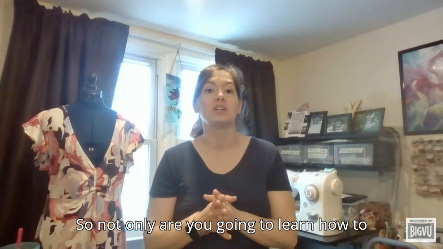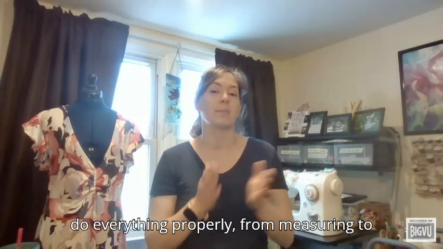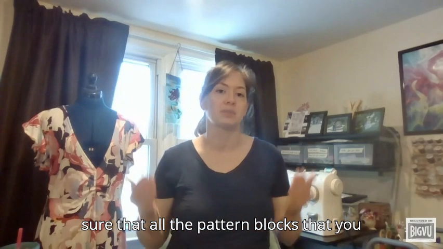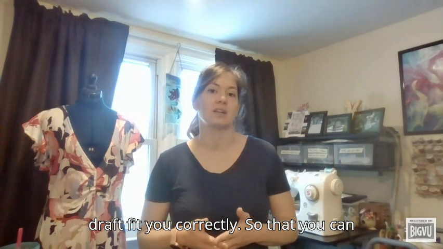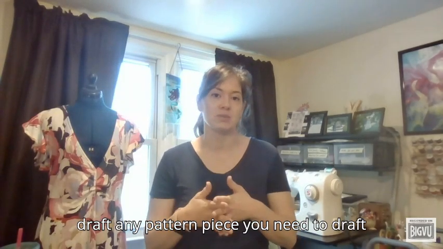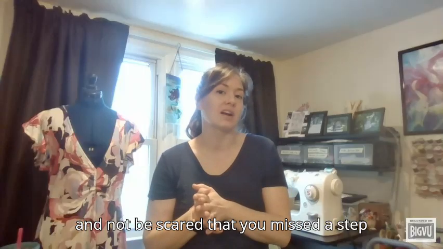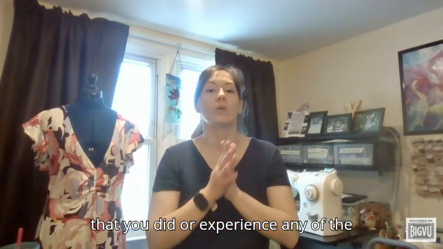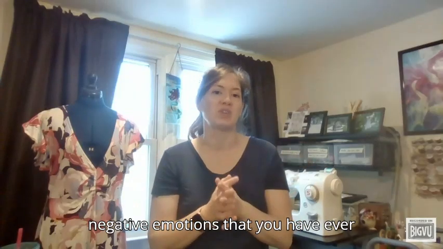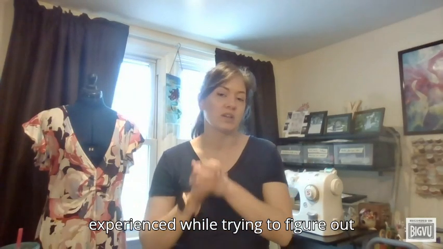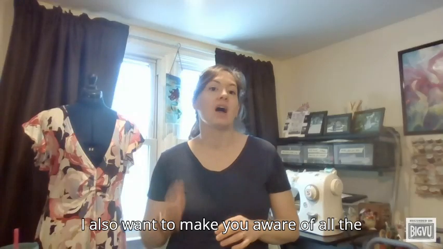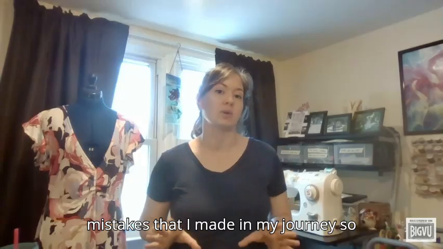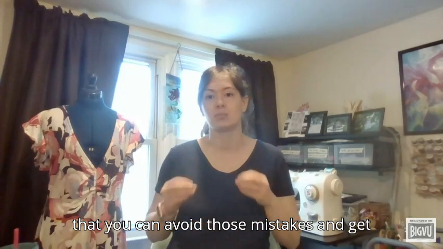So not only are you going to learn how to do everything properly from measuring to drafting, you're going to see how to make sure that all the pattern blocks that you draft fit you correctly so that you can draft any pattern piece you need to draft and not be scared that you missed a step or you have to repeat an entire process that you did or experience any of the negative emotions that you have ever experienced while trying to figure out this process by yourself. I also want to make you aware of all the mistakes that I made in my journey so that you can avoid those mistakes and get from A to B much more smoothly.